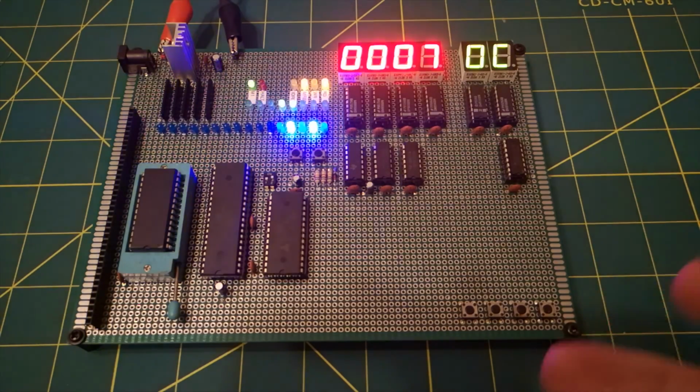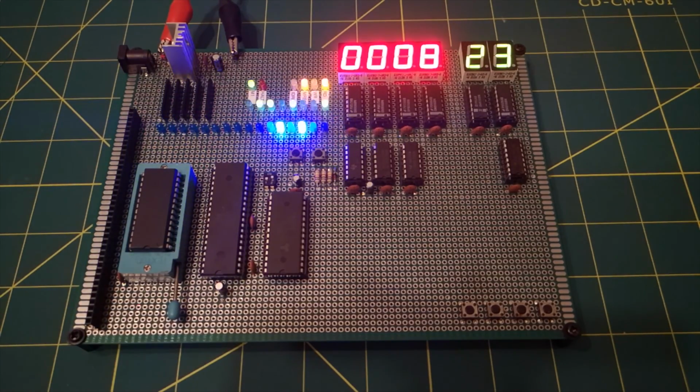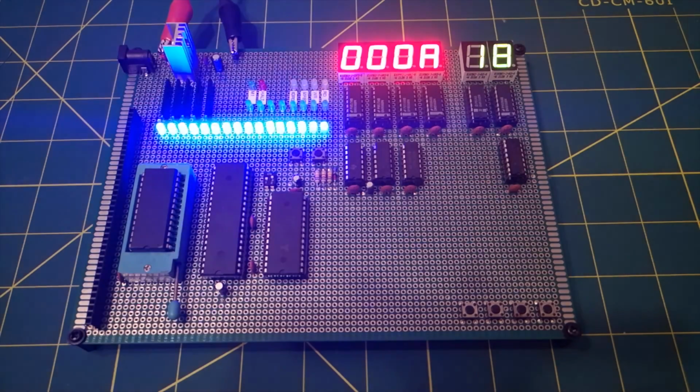So I won't make you wait through all of that because the system is still running fairly slowly, but I'm hoping that that gave you a fairly good overview of how the stack works and how we can actually use the stack to make subroutine calls.